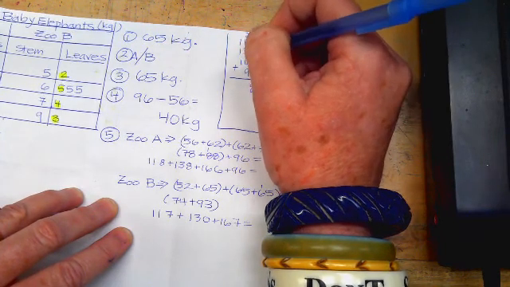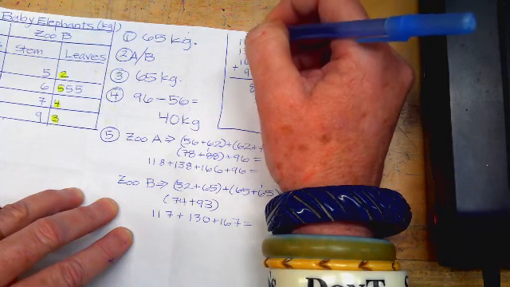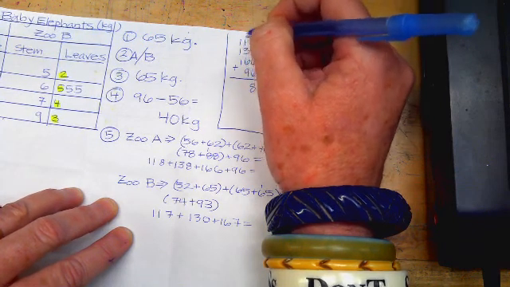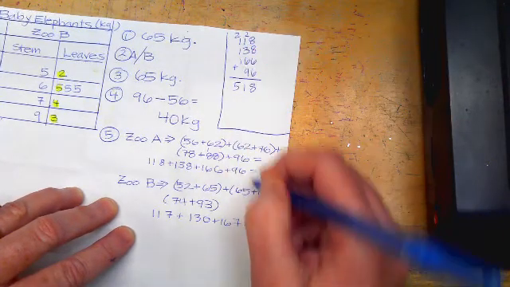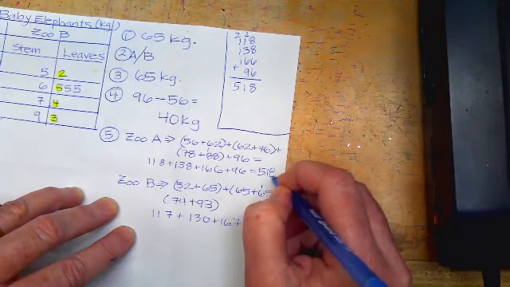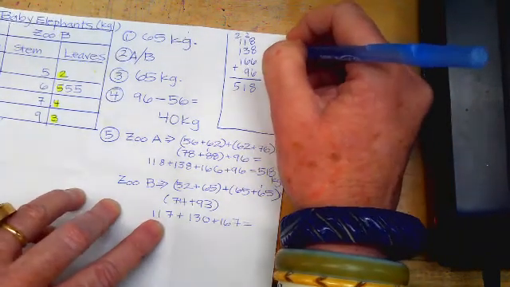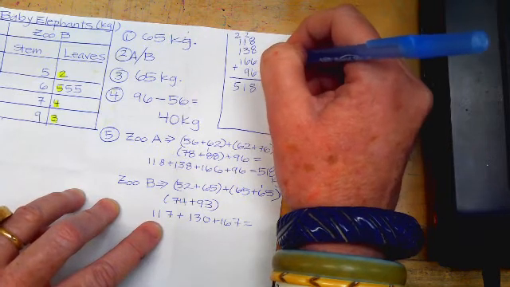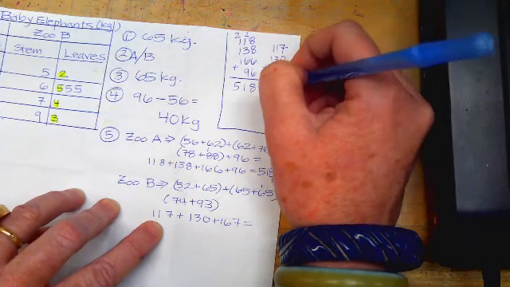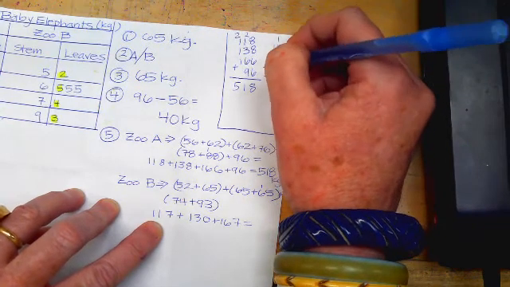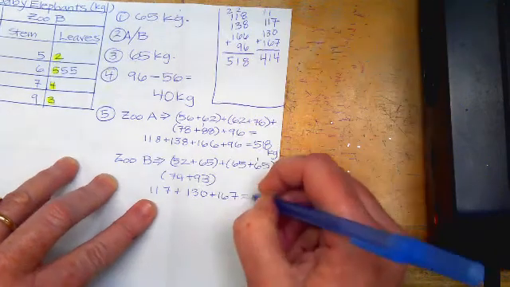8 plus 8 is 16. 16 plus 6 is 22. 28. Regroup the 2. Again, remember we want 10, so 9 plus 1 is 10. Plus 6 is 16. 17, 18, 19. 20, 21. And this is 518 kilograms. Now let's do work area over here for zoo B.